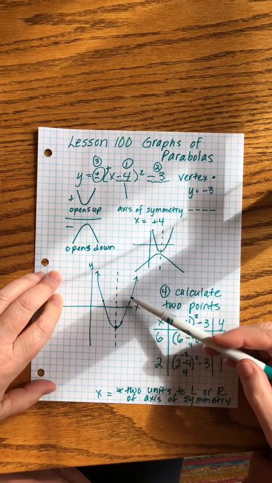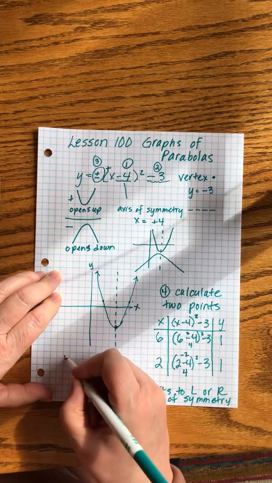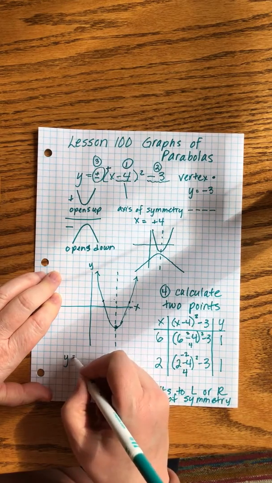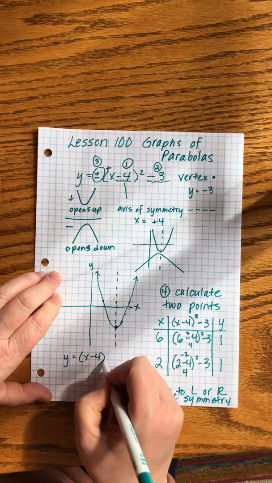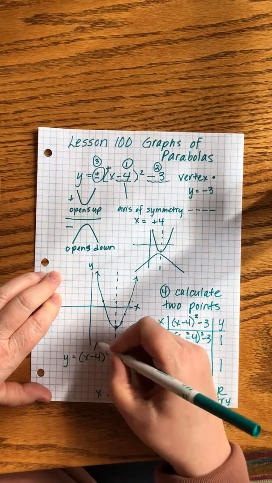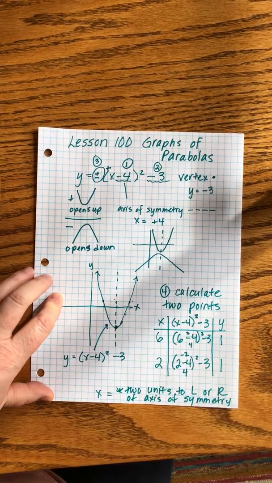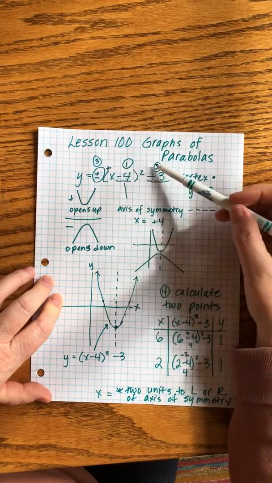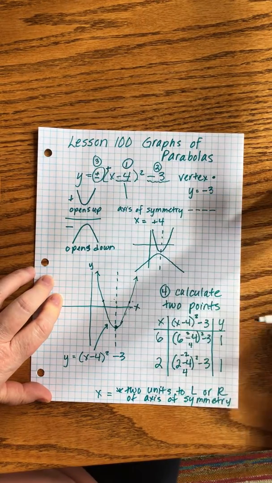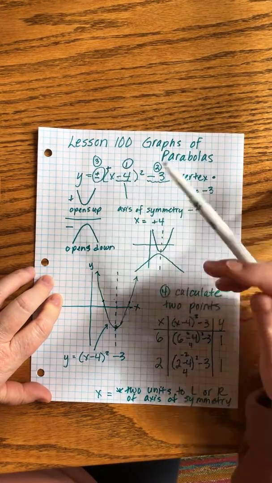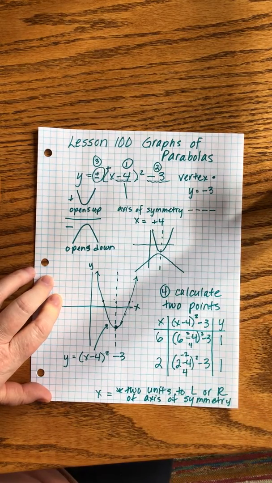So this is my completed parabola. It is the sketch of y equals quantity x minus 4 squared minus 3. That's the name of that parabola. Cool? So 4 steps. 1, 2, 3, 4. I will use this 4-step process as we go on and graph more.